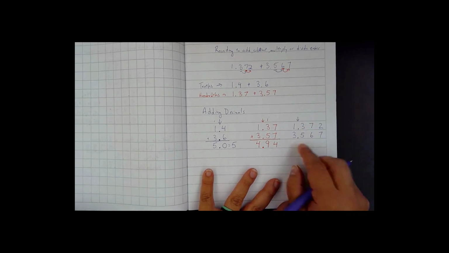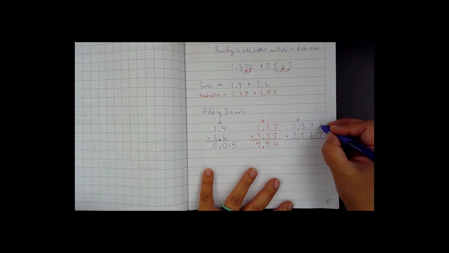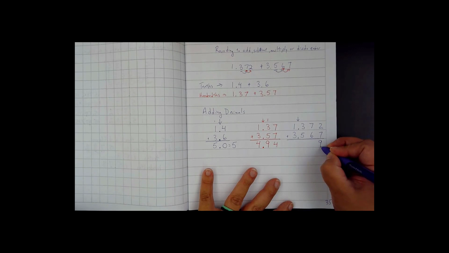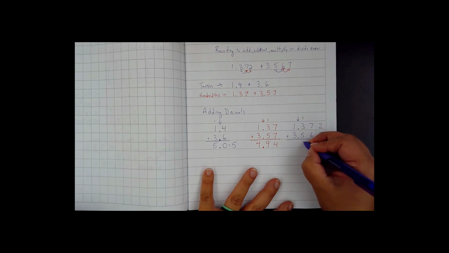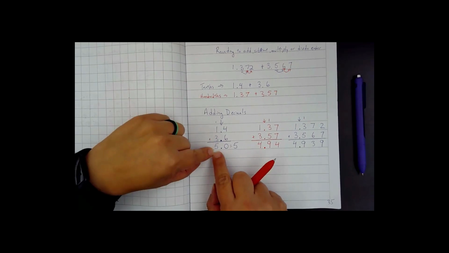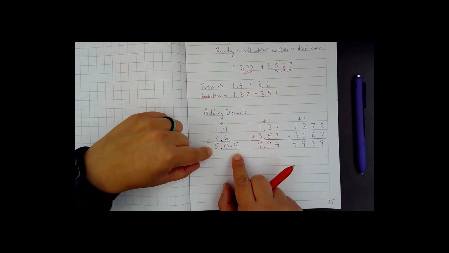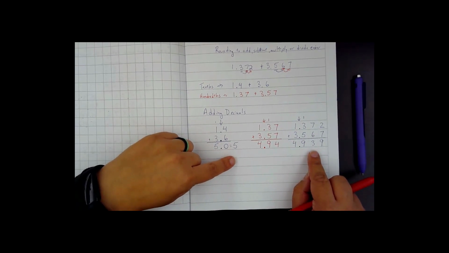That's where I'm deciding where to line up. 2 plus 7 is 9. 7 plus 6 is 13. 1 plus 3 plus 5 gives me 9. And 1 plus 3 gives 4. I move that decimal point straight down. So if I round to the tenths, I get 5, which is close to when I'm adding up, and the actual number over here is 4 and 939 thousandths. That is close to 5.